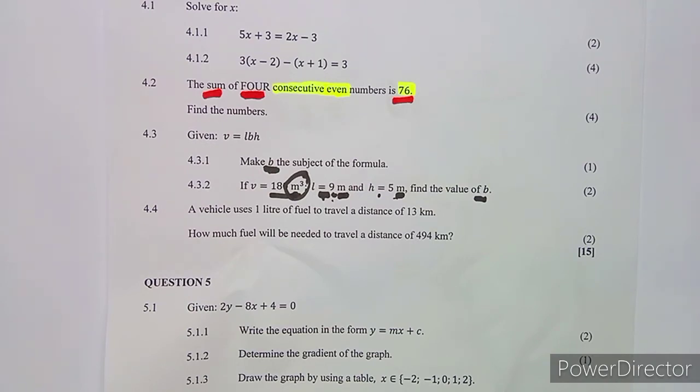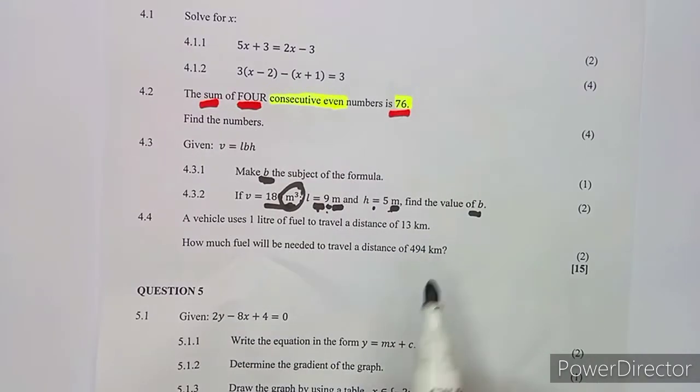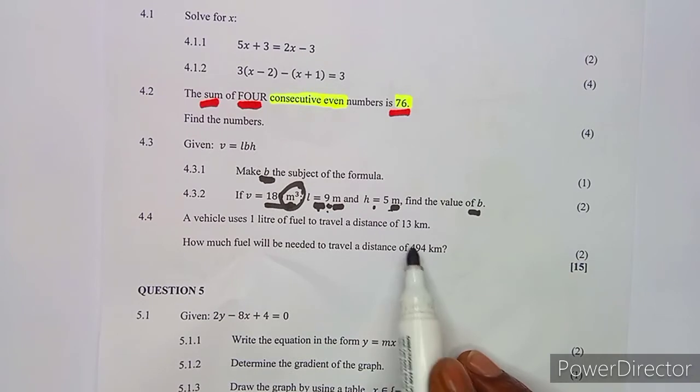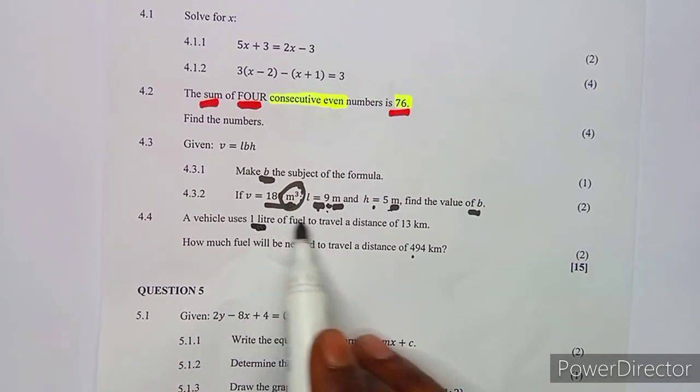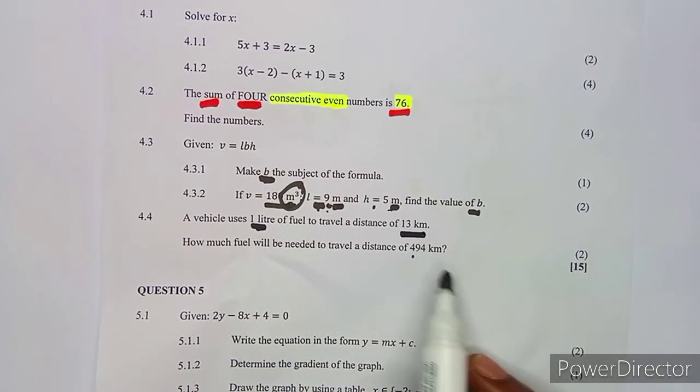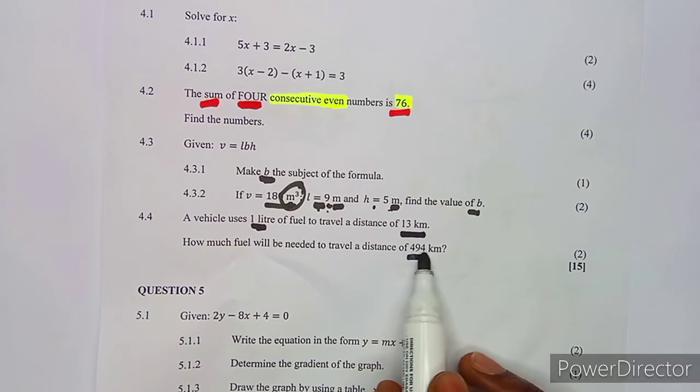then we are given on 4.4 that a vehicle uses 1 liter of fuel to travel a distance of 13 kilometers. How much fuel is needed to travel 494 kilometers? Okay, so this is a simple direct question from proportion. If it uses 1 liter to cover 13, what about 494?